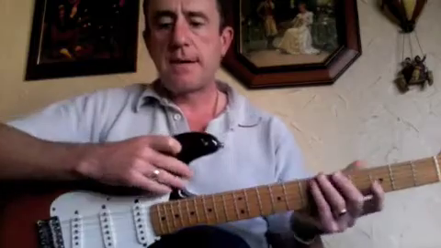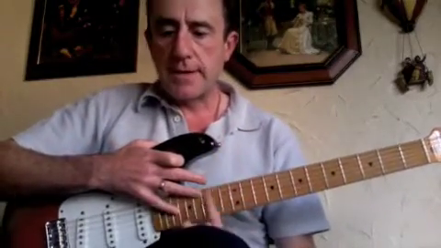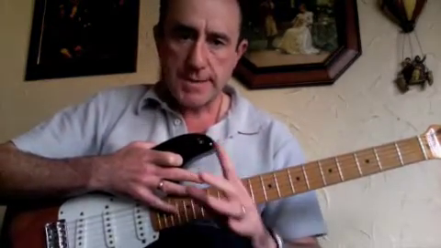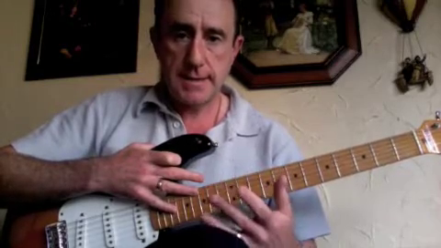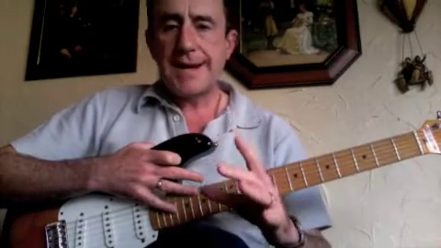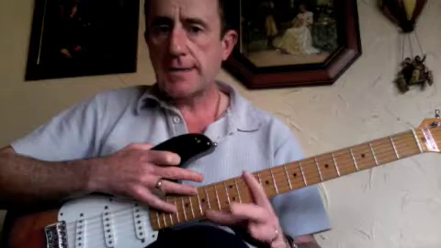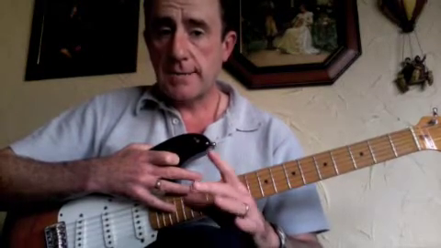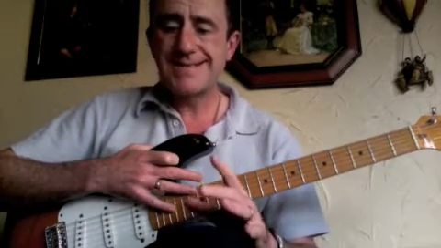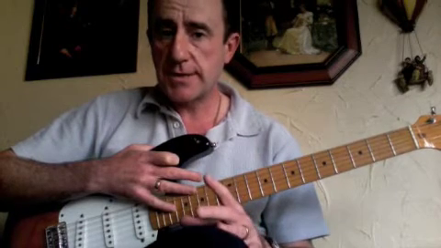Now, if you're looking at the sheet, I've written at the bottom the minor scales that I've just mentioned, the natural minor scales of A, E, B and D. They contain exactly the same notes as the major scales we looked at in the previous lesson. So the A natural minor scale contains exactly the same notes as the C major scale.